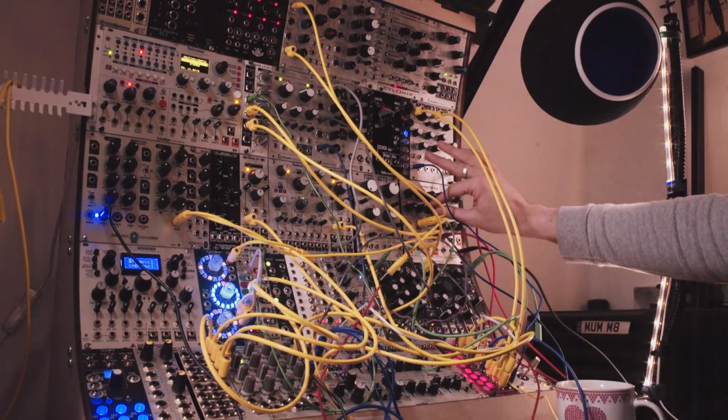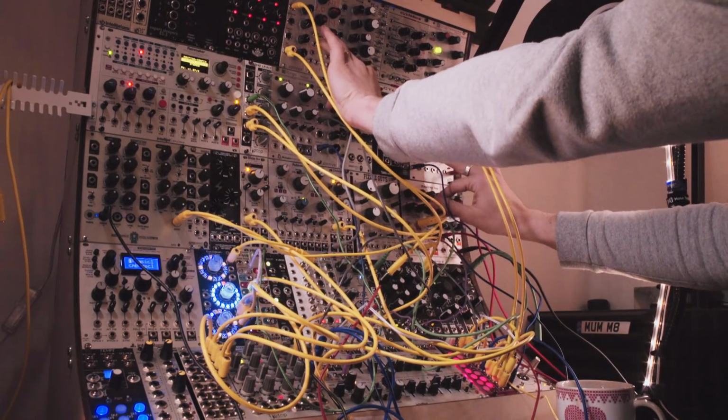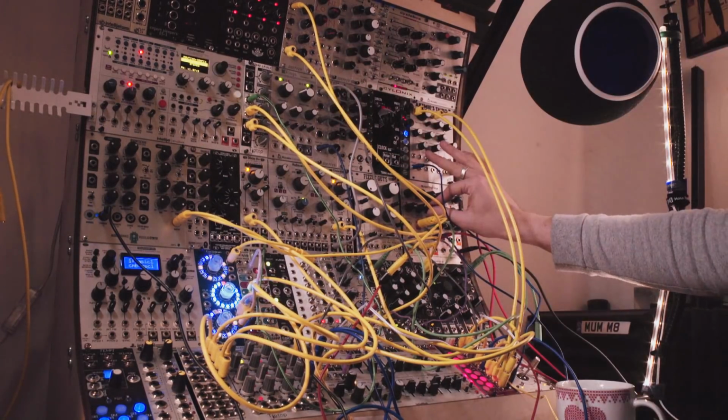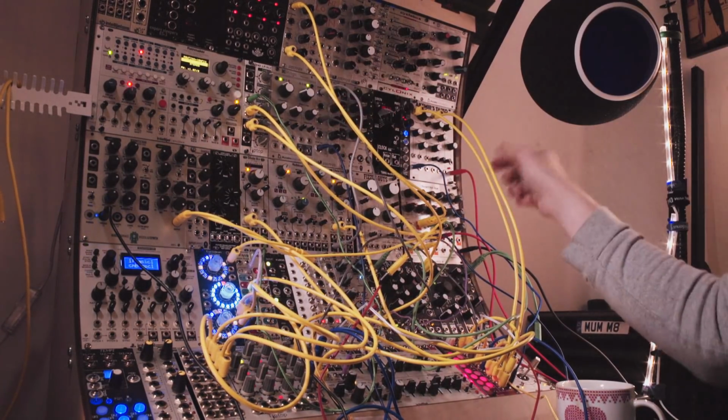Pretty great. I basically just tweaked a couple of, like, 2 or 3 dials on the Z8000. It just kind of came out sounding like this.